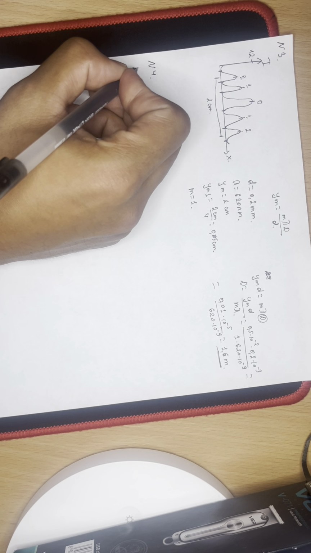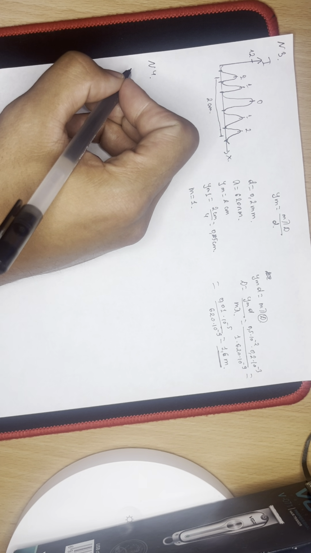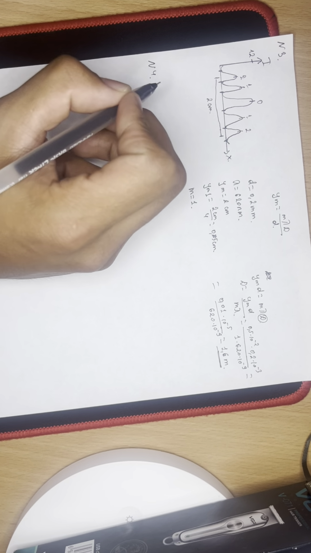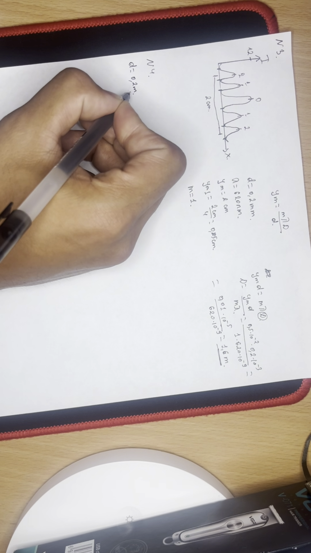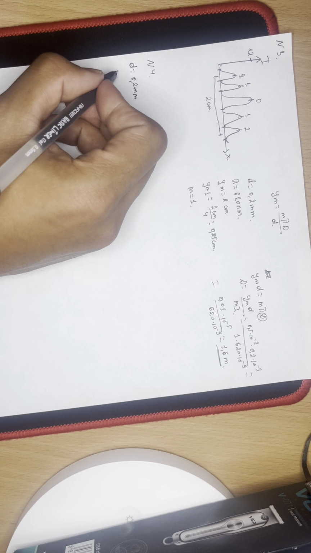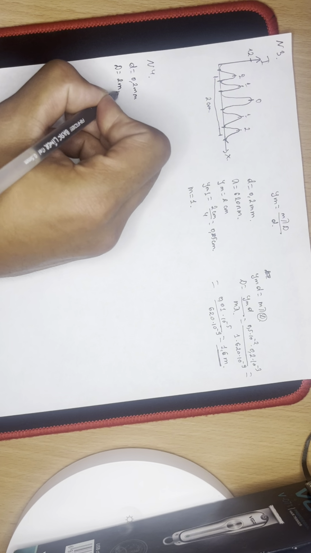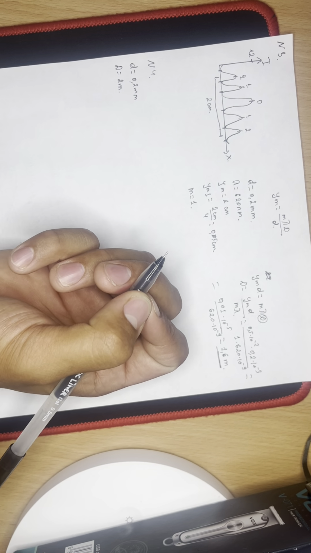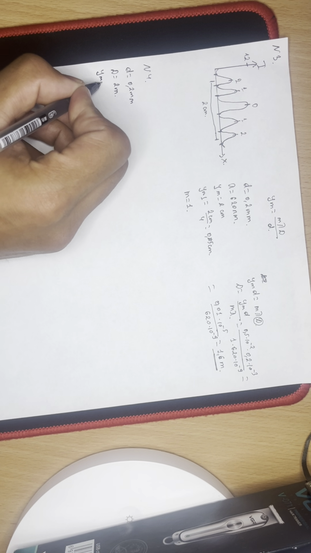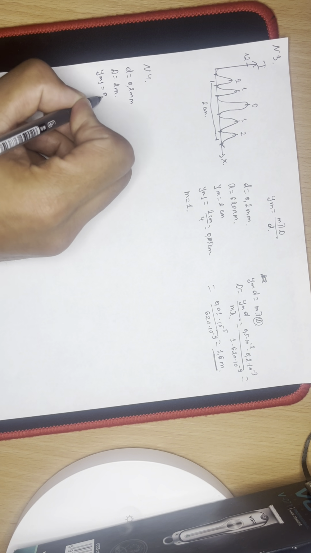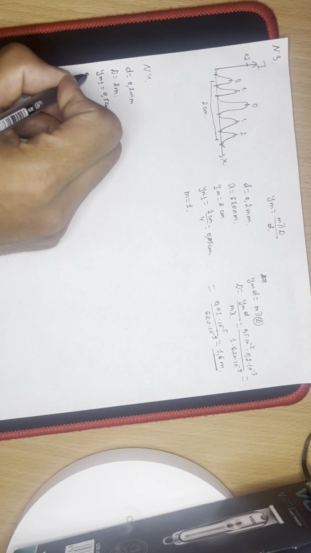Let's write what is given to us. The slit spacing d is 0.2 millimeter. The distance D is 2 meters. From the previous task we have Ym1 is 0.5 centimeters and m equal to 1.